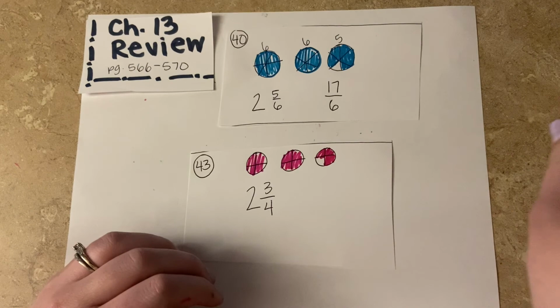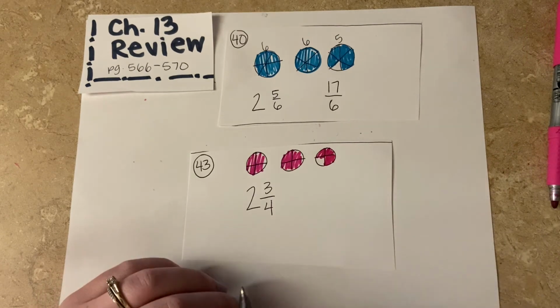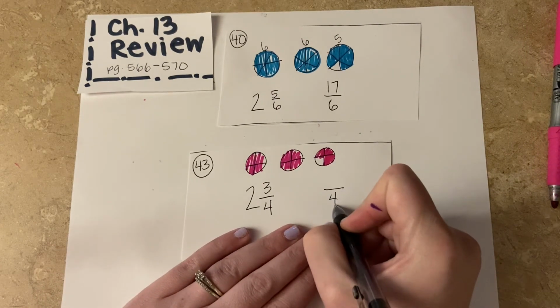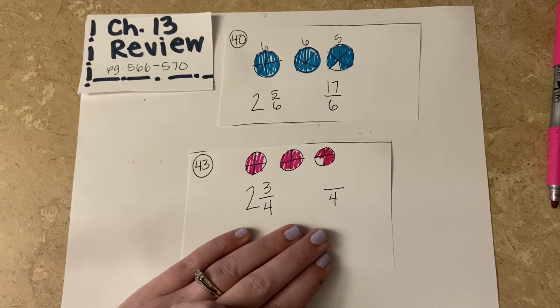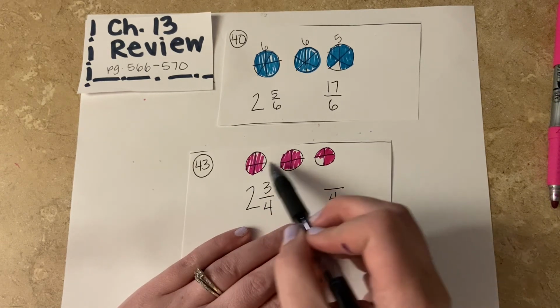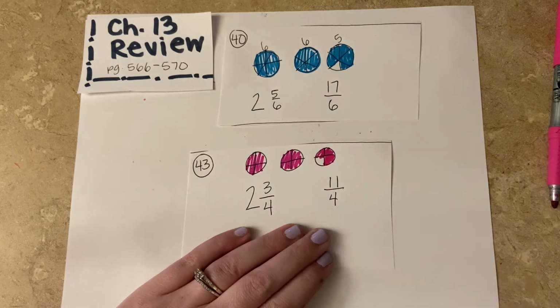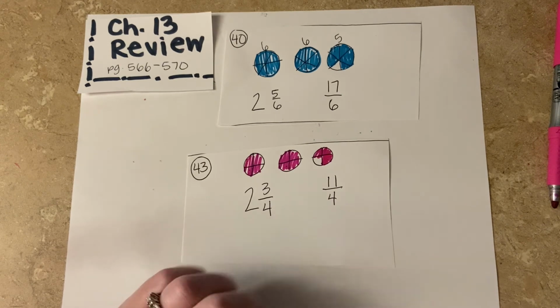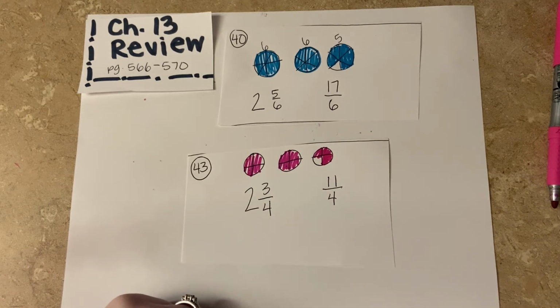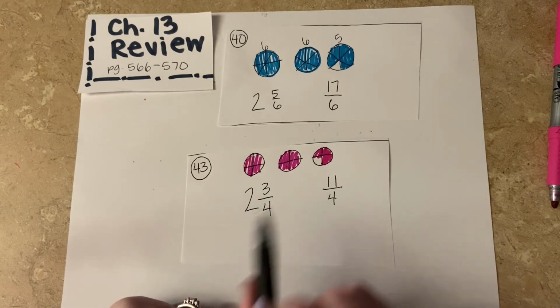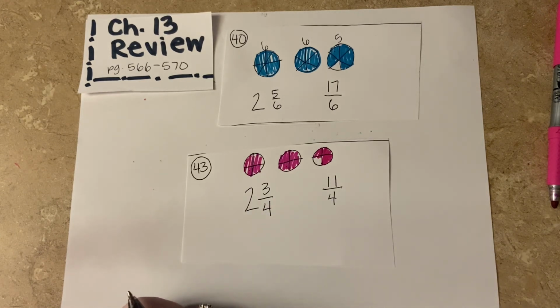So if I were to write it as an improper fraction, each circle has 4 equal parts, and I have 1, 2, 3, 4, 5, 6, 7, 8, 9, 10, 11 parts shaded in. So that's the easiest way for you to model or go between a mixed number and an improper fraction.